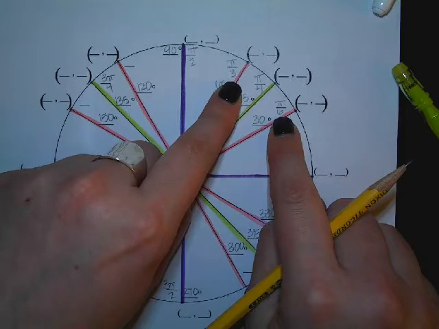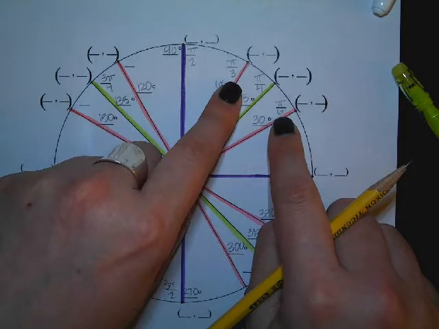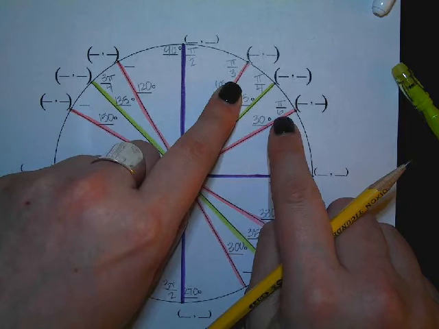Wait, if we put 2/6 on the quiz, would we get it wrong? Yes. Wait, what? Simplify. Okay. Because it was divided into 6, not 5.